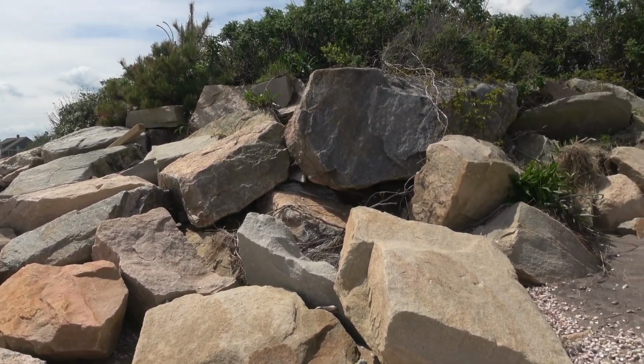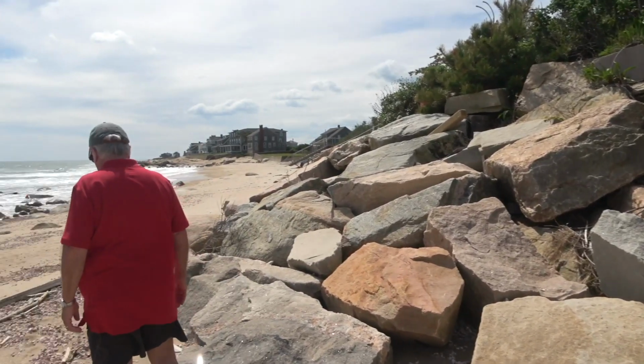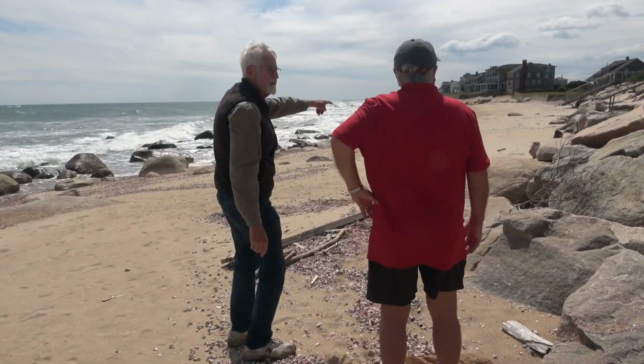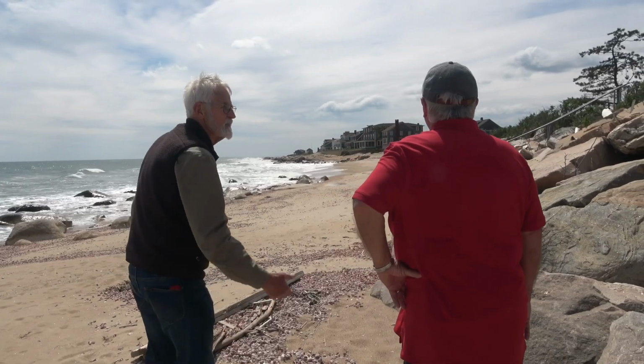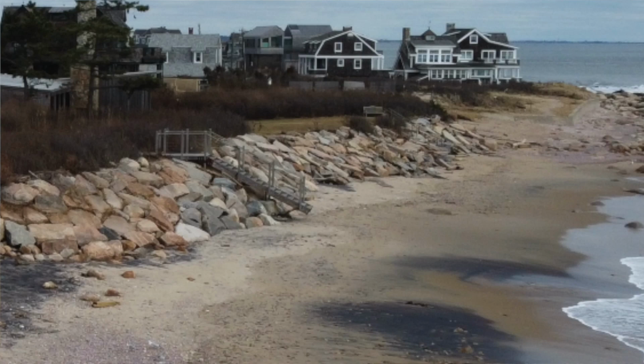Same thing is happening down further, I think. You can see down there there's sort of a, what did you call it? A moraine that gets left behind by the glacier. See it sticking out, that pile of rocks? That whole Ashaway colony is built on a rock. But you can see how this guy's stairs are, how much sand he's lost there.